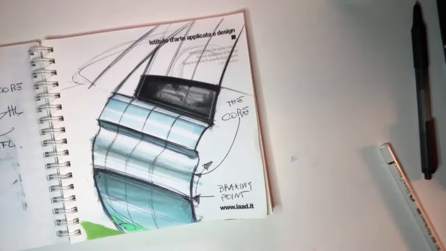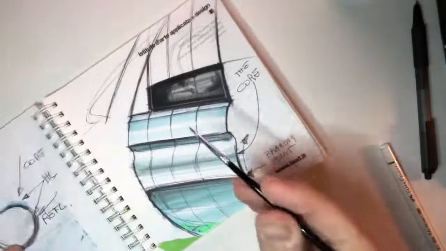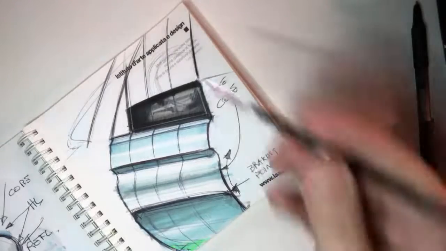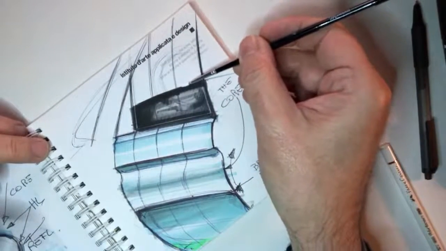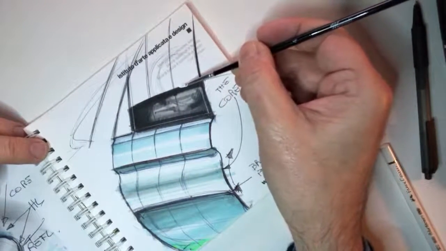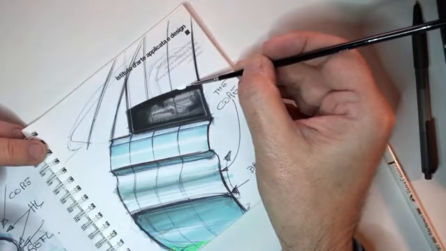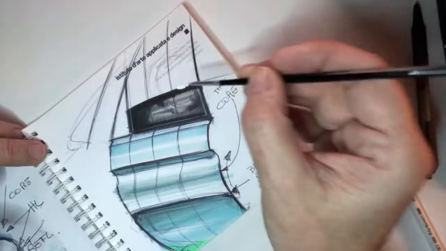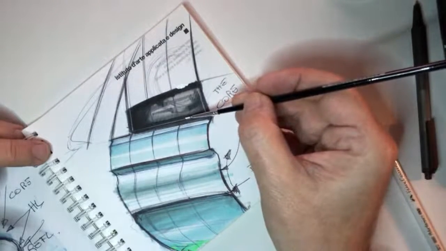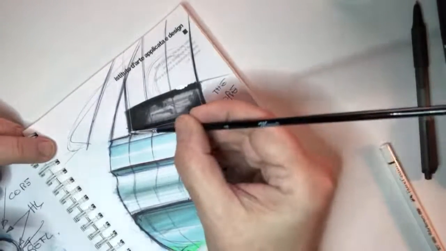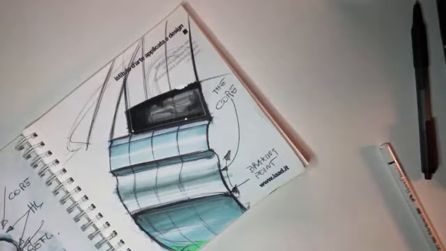Now, the last thing that we want to do is the reflection. So the first reflection is on the glass. So it's going to be here. It's always like an ellipse, okay? It's never a dot. It's always like an ellipse. The little dot is when it's super small, like here, you see? Or like here, you see?